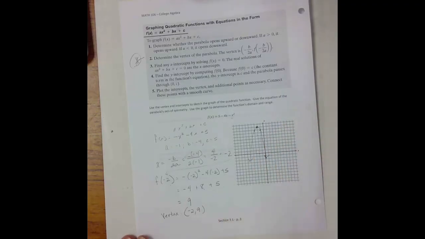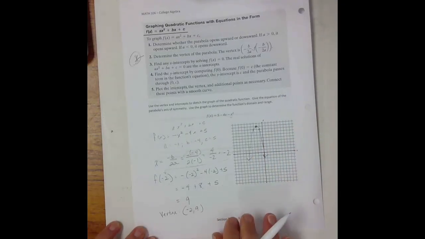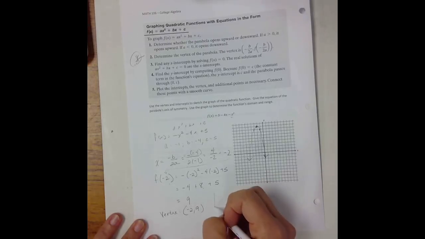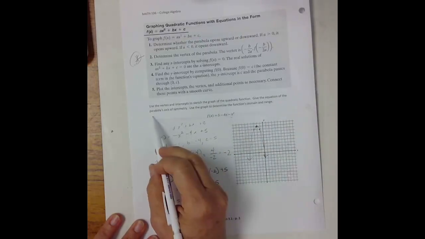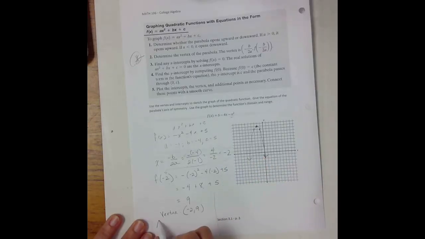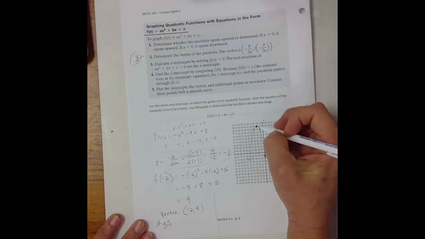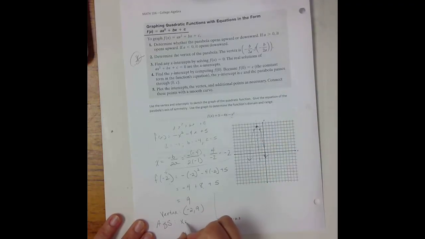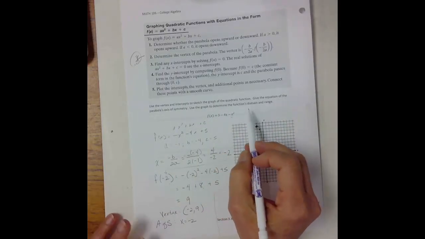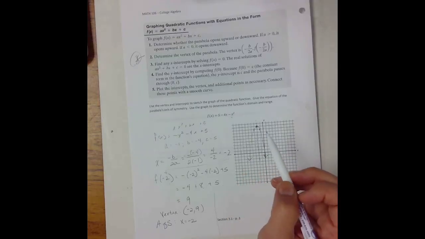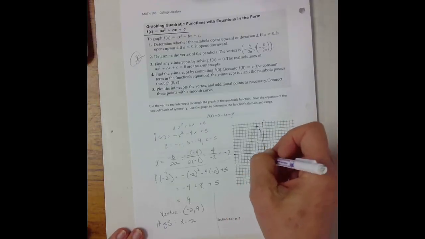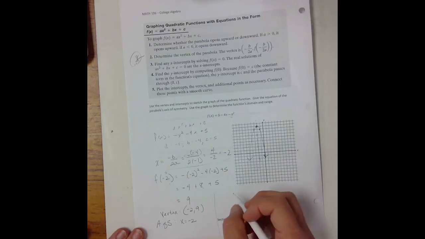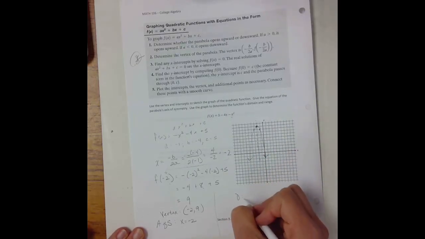Okay, I could also find, in this case, my y-intercepts. Okay, give the equation of the axis of symmetry. Remember the x value, so it'll be x equals negative 2, good. And then on this one, I'm going to do the domain and the range. I could also find where it crosses the x-axis, but I think they only ask for the domain and the range.